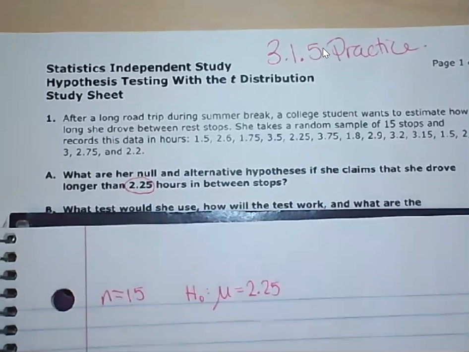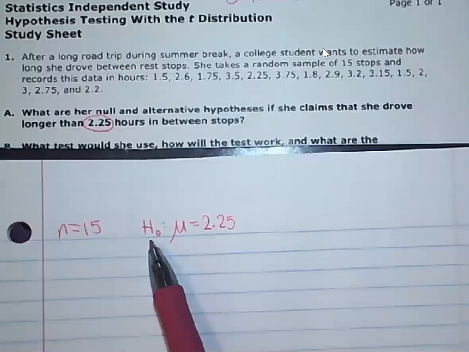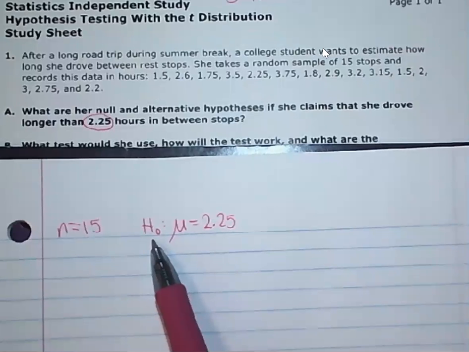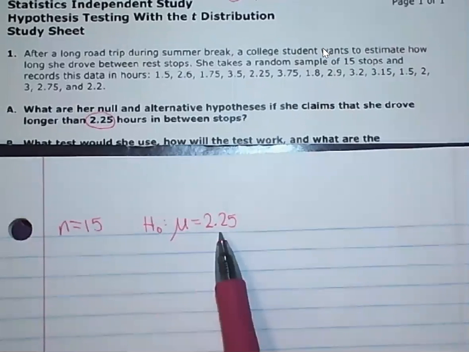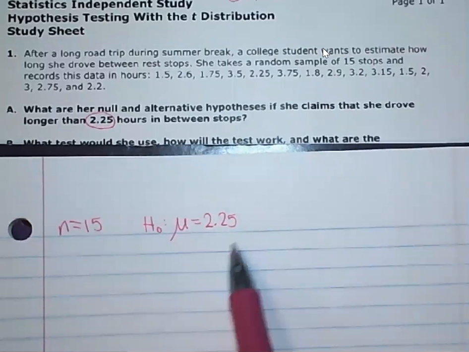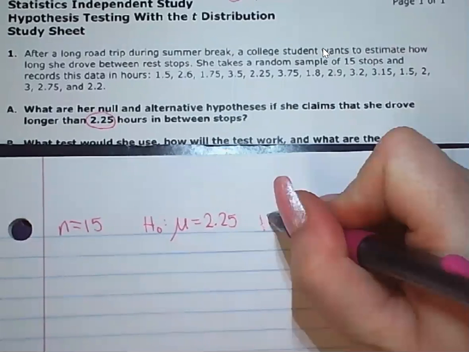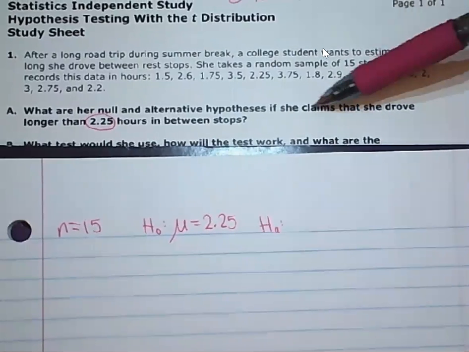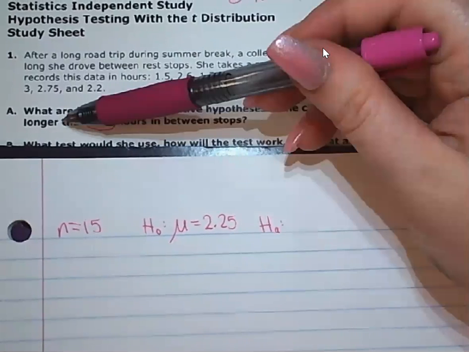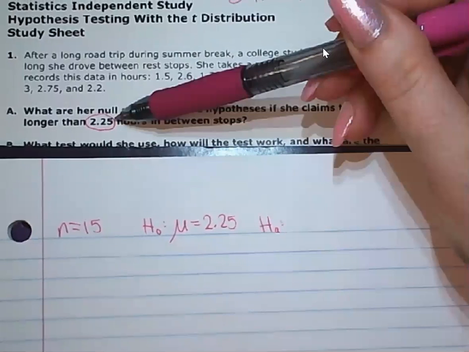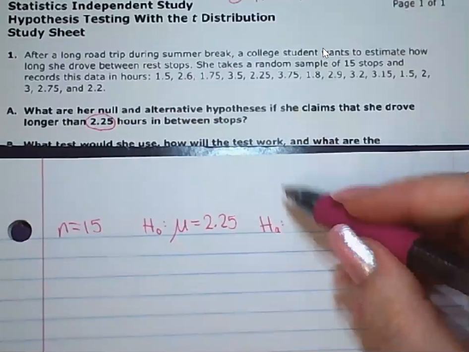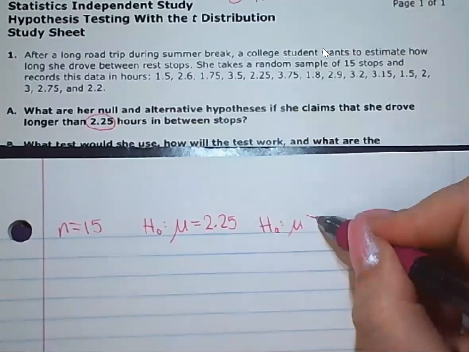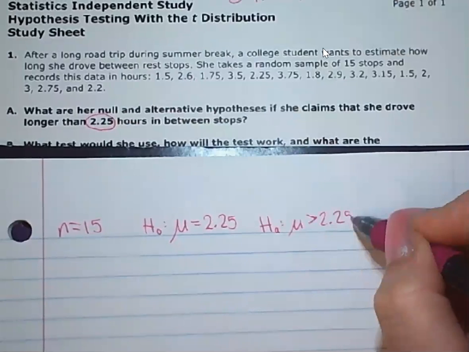Our H sub naught is always that our mean value is equal to a certain number, and that's like our base number. Then our alternative hypothesis will be what she's claiming. So she is claiming that she drove longer than 2.25 hours. So our alternative hypothesis will be that mu is greater than 2.25. So this is a one-sided hypothesis test.